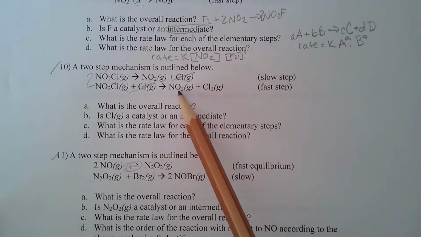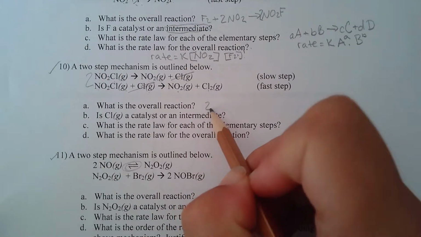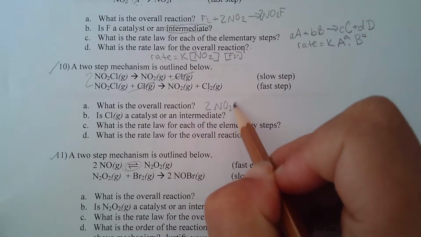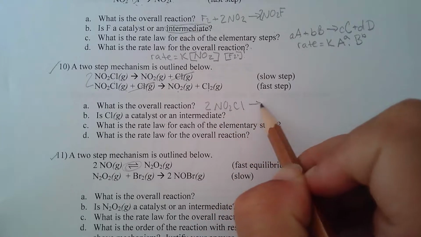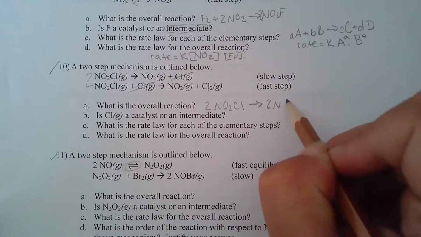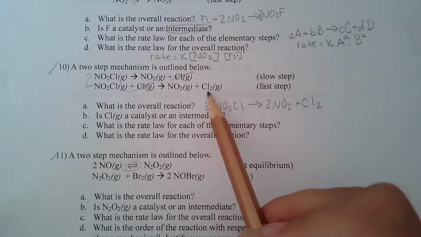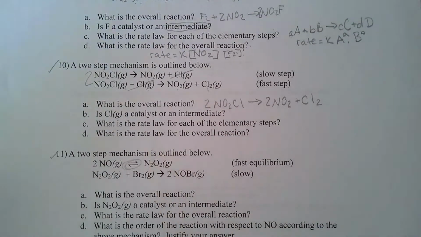Products NO2, NO2, and Cl2. So our overall reaction is 2 NO2Cl decomposes into 2 NO2 plus Cl2. Okay, that's the overall reaction.